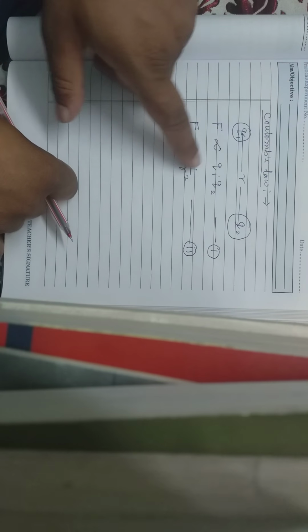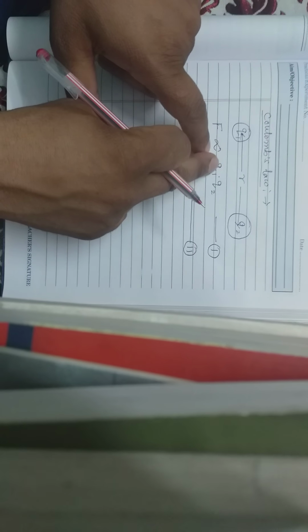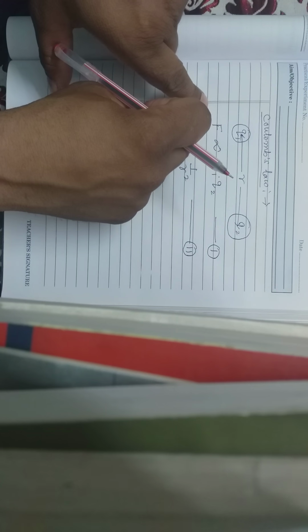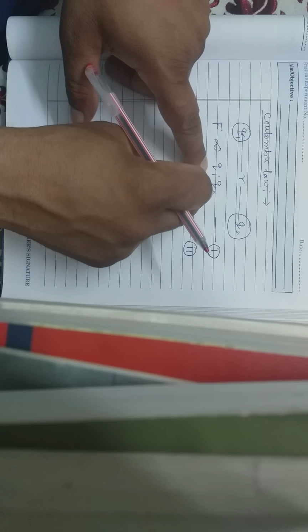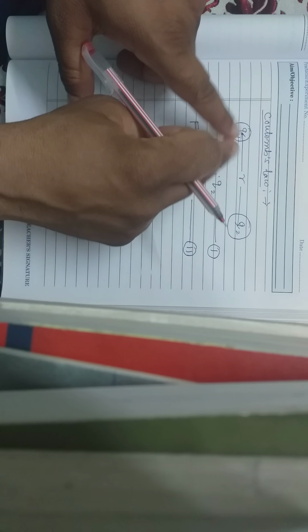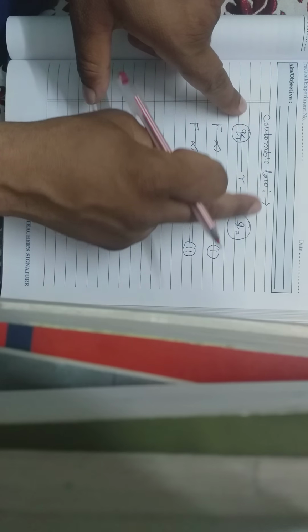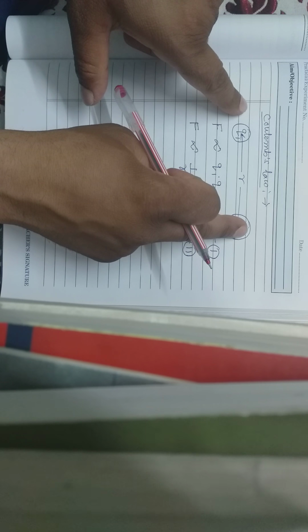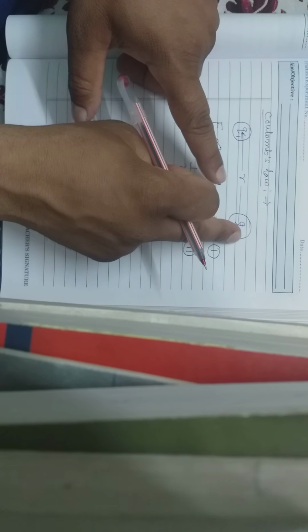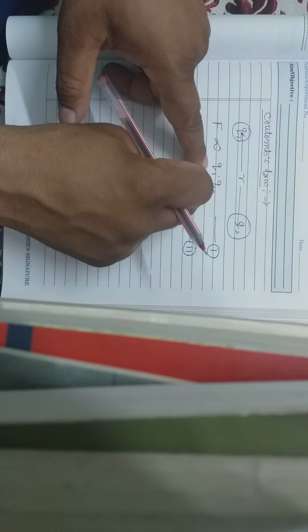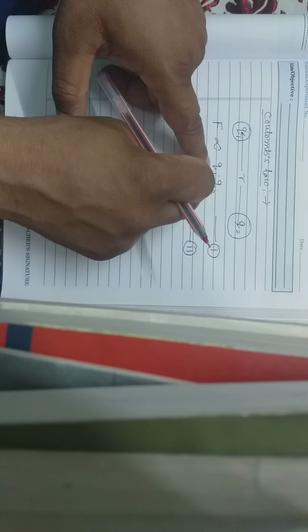The more the charge present on these two bodies, the more the force will be, and the force does not depend on individual charge. Force depends on the product of charge. So if this is 2 Coulomb and this is 4 Coulomb, both will exert equal force, because the force does not depend on individual charge. It depends upon the product of charge.